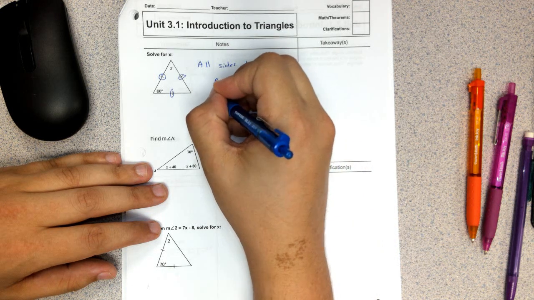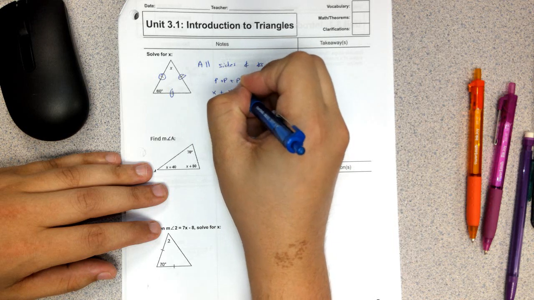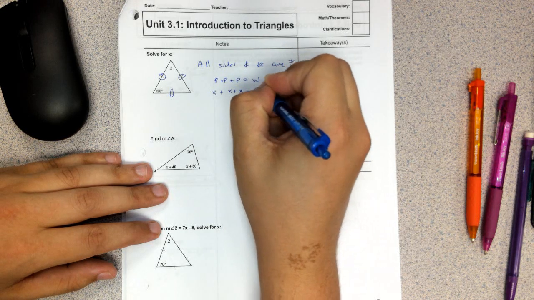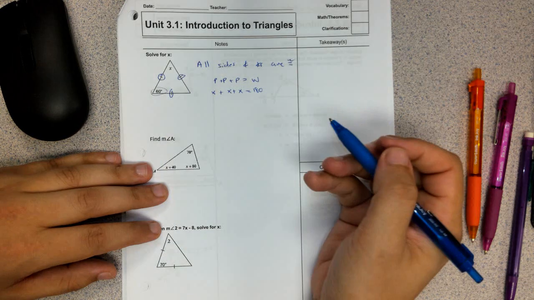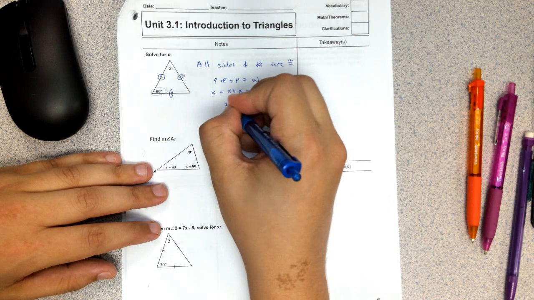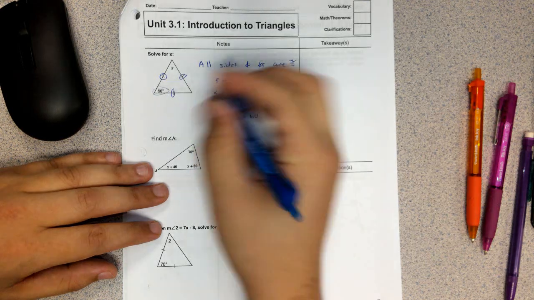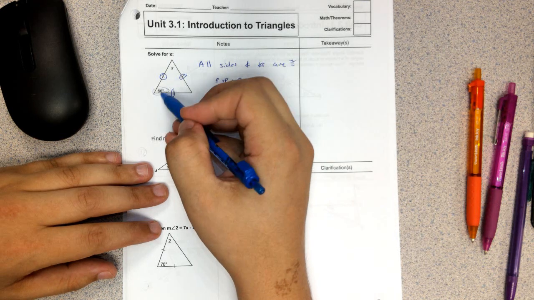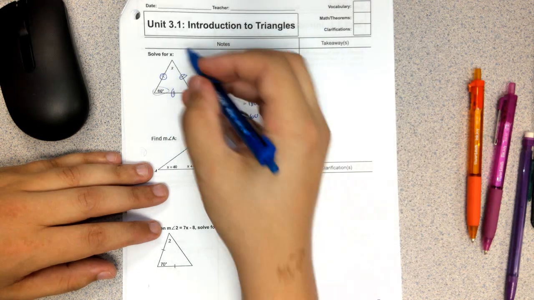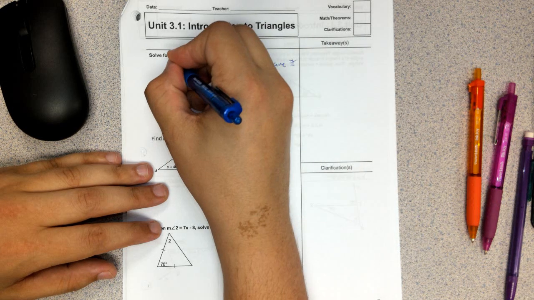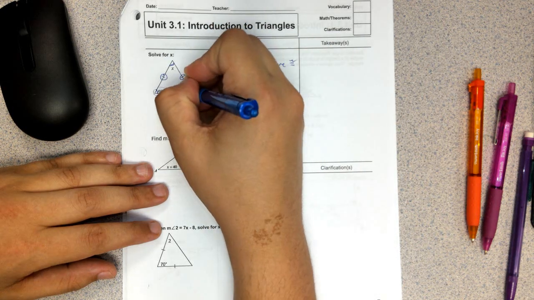So I can say x plus x plus x equals 180, but I know one of the x's is 60. So 3x equals 180, and therefore x equals 60. Or I could see the relationship and know that since this angle is 60, this angle has to be the same, and therefore x is 60.